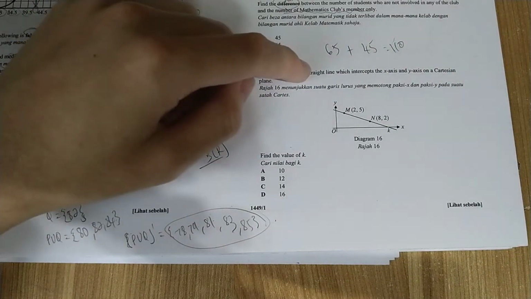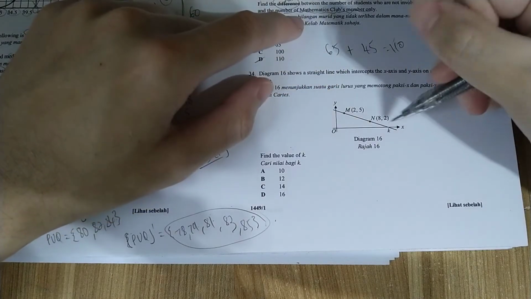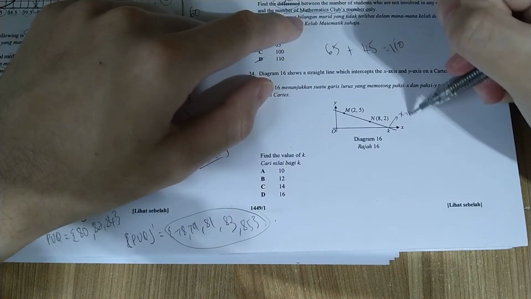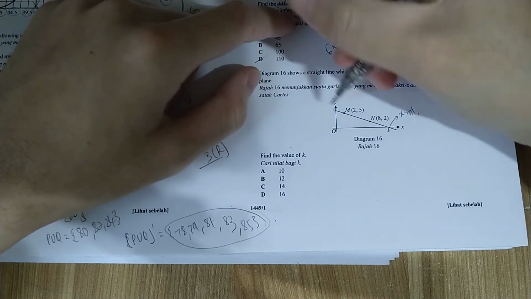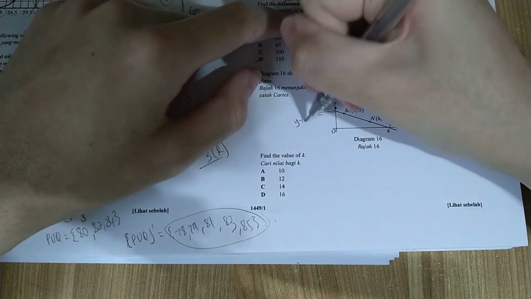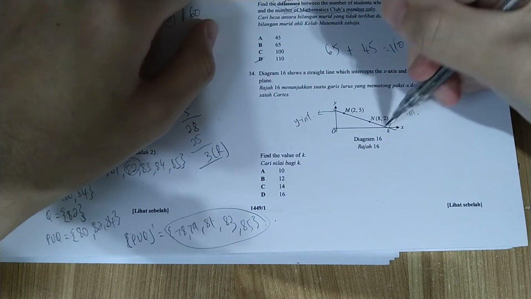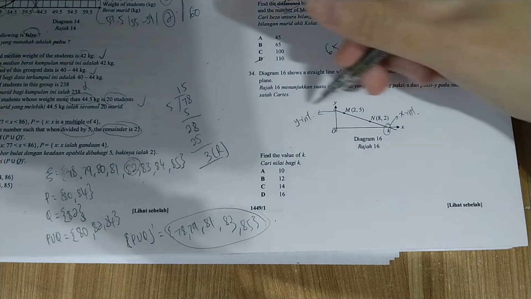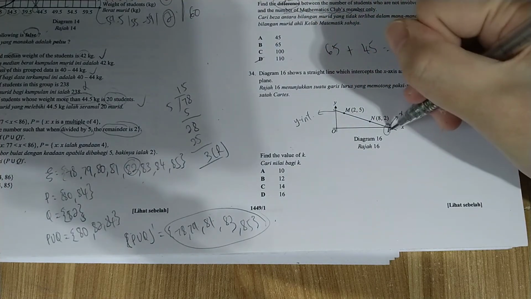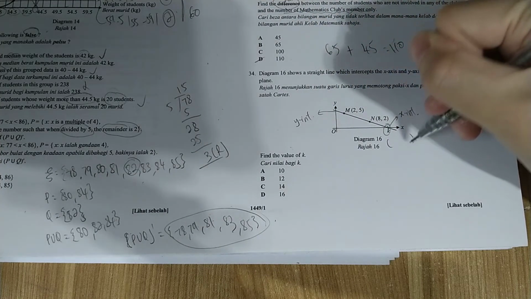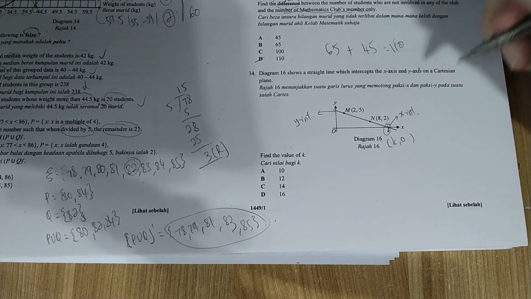Question 34. Diagram 16 shows a straight line which intercepts the x-axis. This is the x-intercept. And the y-axis, this is the y-intercept. And then find the value of k. Okay, how to find the value of k? First of all, this is a straight line. And can you see that the k is the x-intercept? It means the coordinate here will be (k, 0).